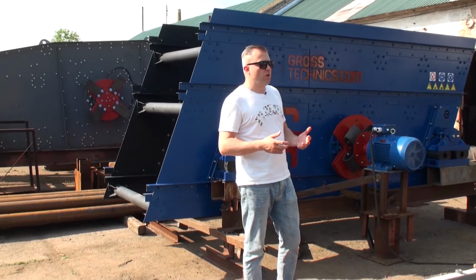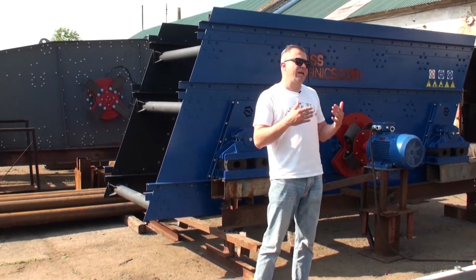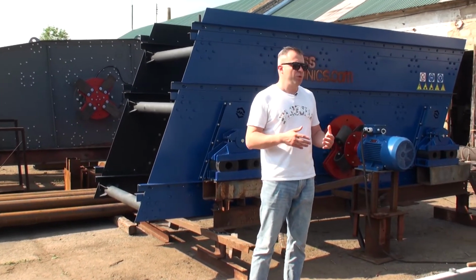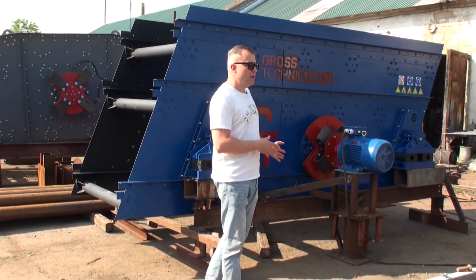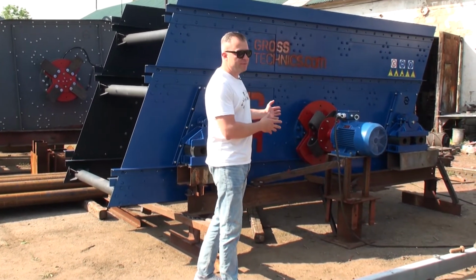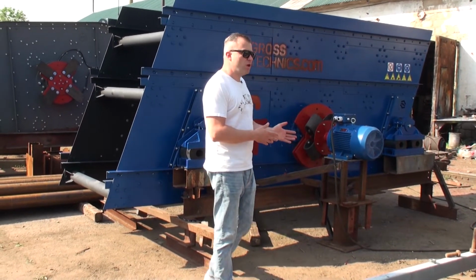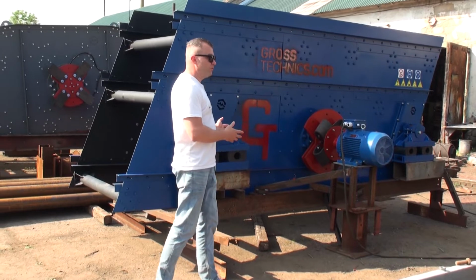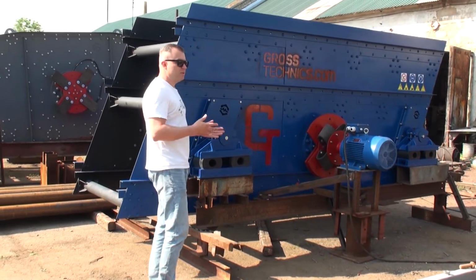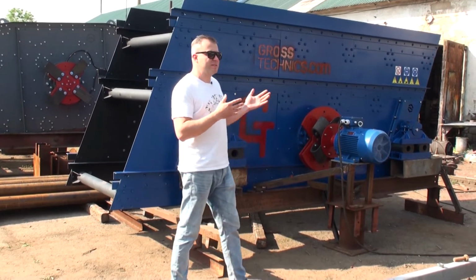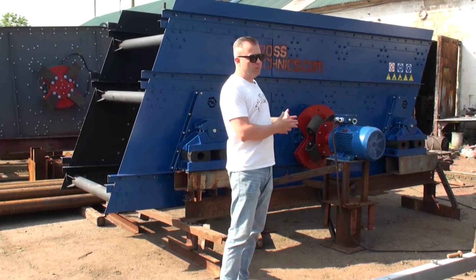The vibration of the box is provided by unbalanced vibration exciters, which are mounted on the screen box and are driven by an asynchronous electric motor. At present, the most common design of vibration drives, the vibration blocks of screens, is a motor sitting on the same shaft with an imbalance.